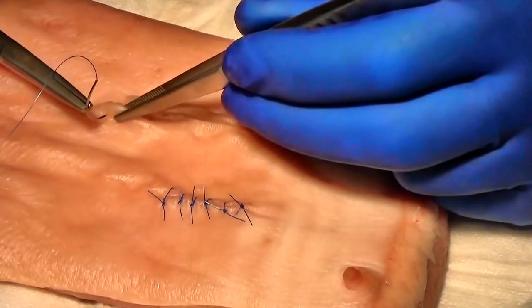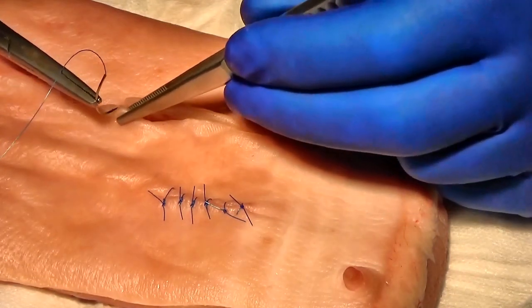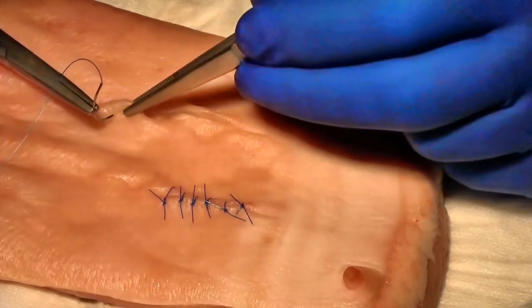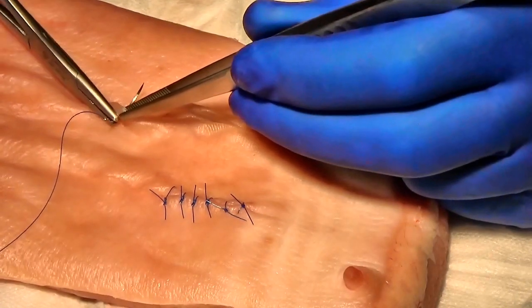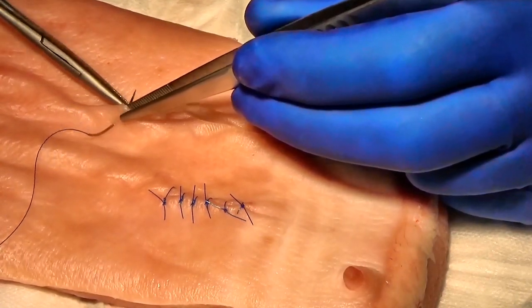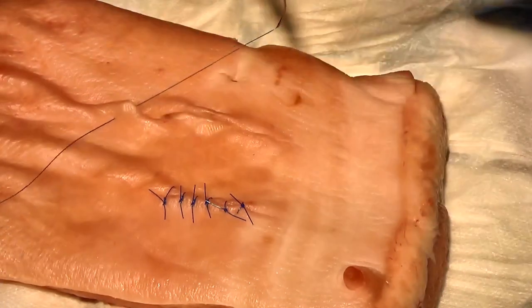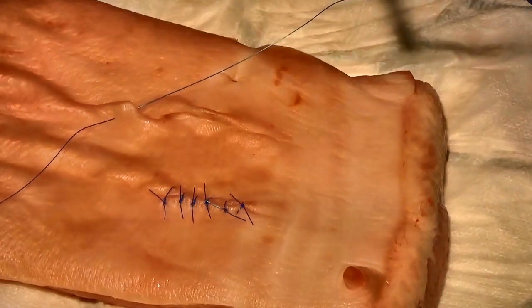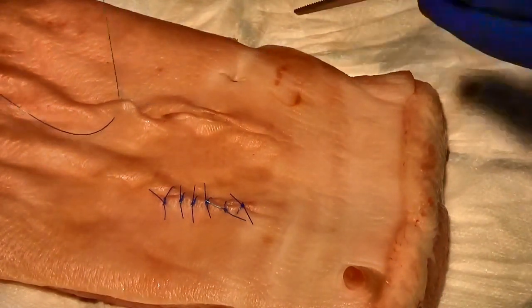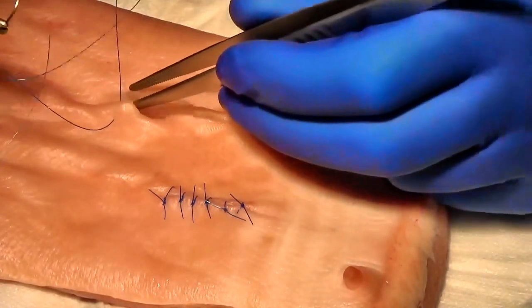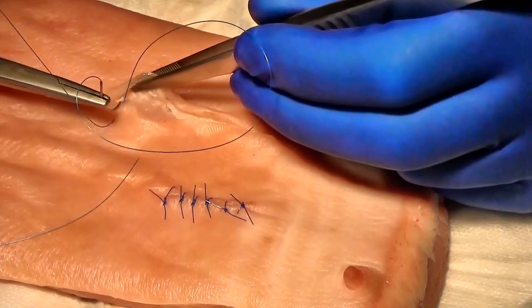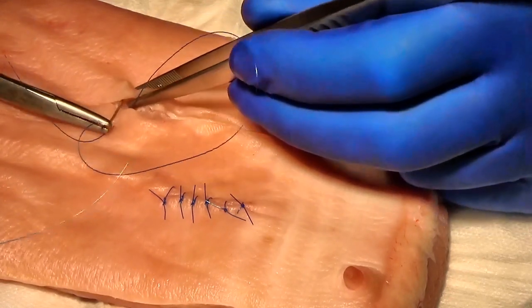You start again putting the needle through the skin at 90 degrees, slightly further out than you would do for a simple suture. So through the skin at 90 degrees, further away than you would have done for a simple suture.